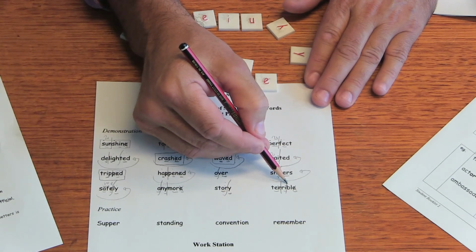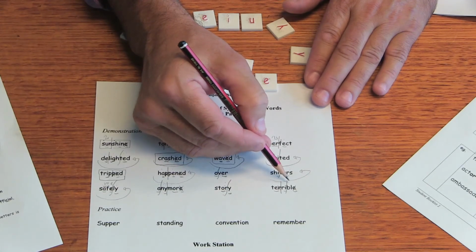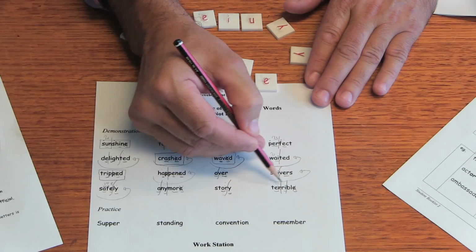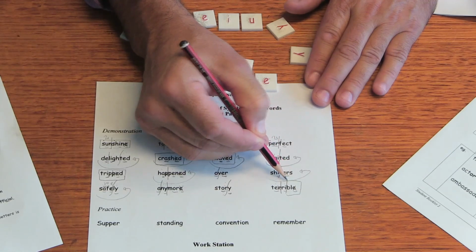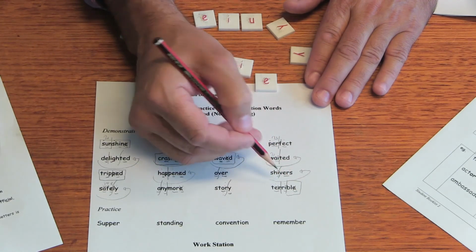Now, a consonant LE syllable, such as BLE, is the only syllable in English that is a syllable, which means it is a burst of spoken sound, but it doesn't have a vowel sound. So we have E and I making a sound, but in this final syllable, there are no vowel sounds. That only occurs when you have consonant LE.